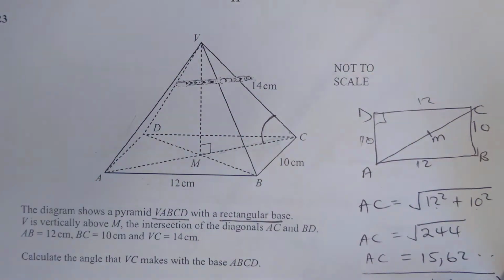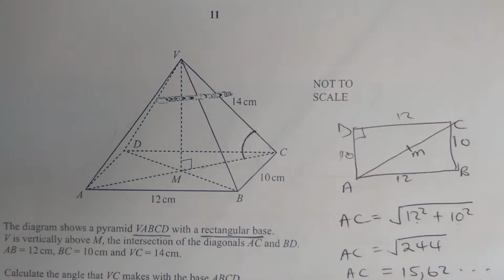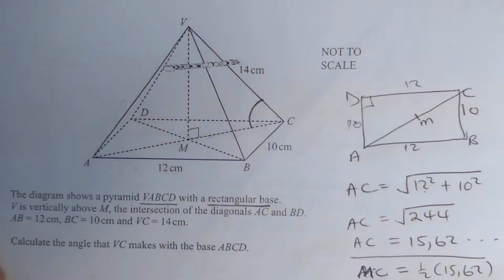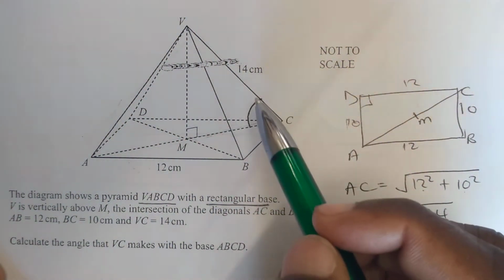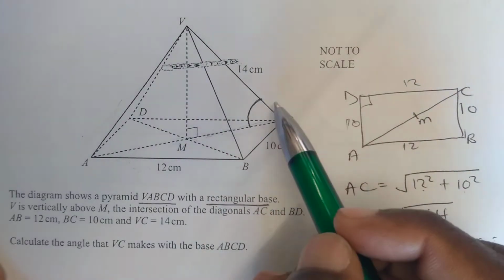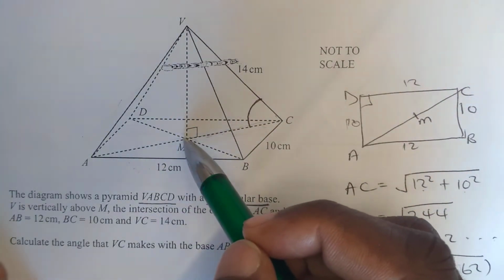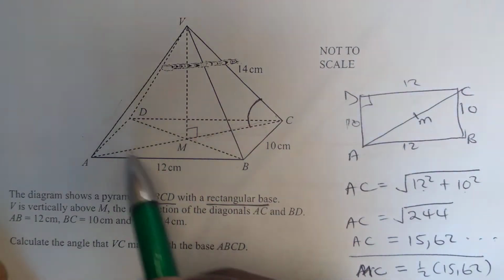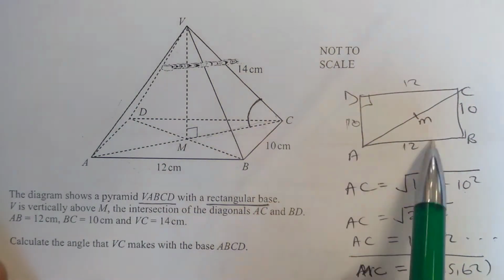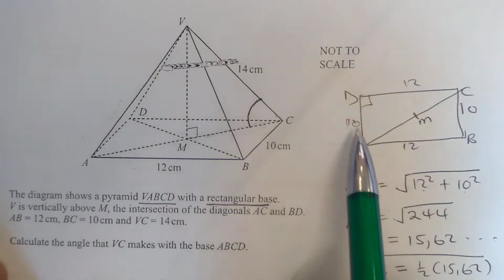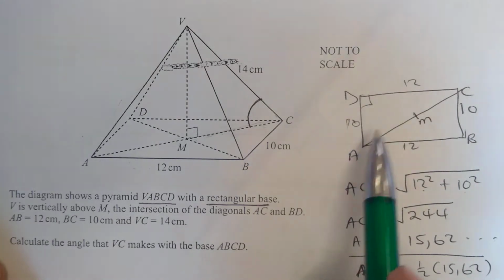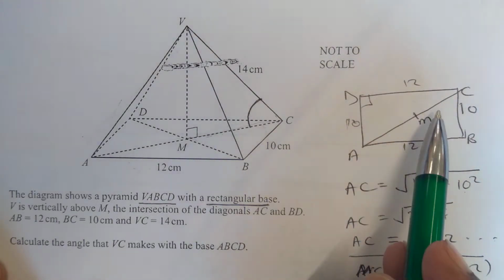This number 23, we are simplifying the angle between VC and the base of the pyramid. So ABCD is the rectangular base, which has a diagonal from A to C.